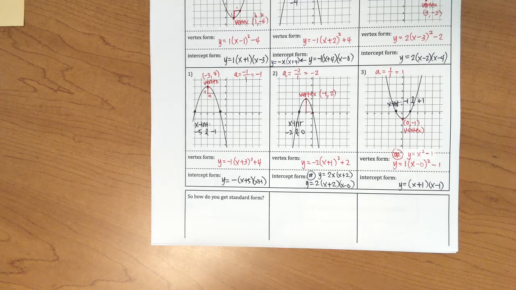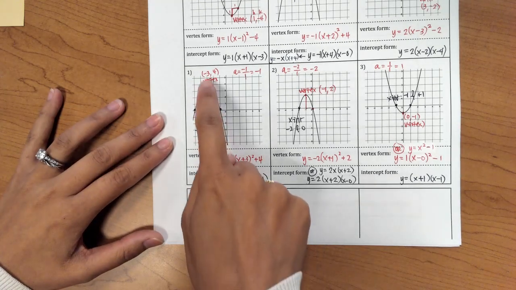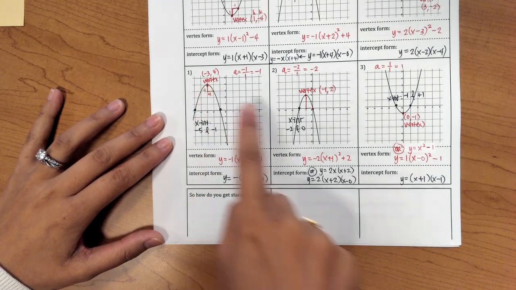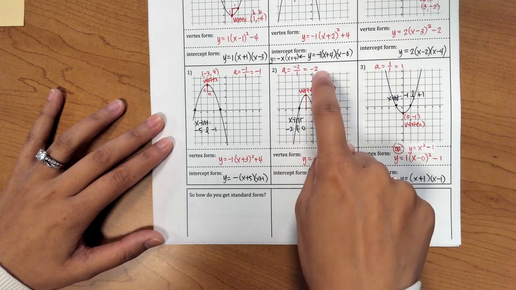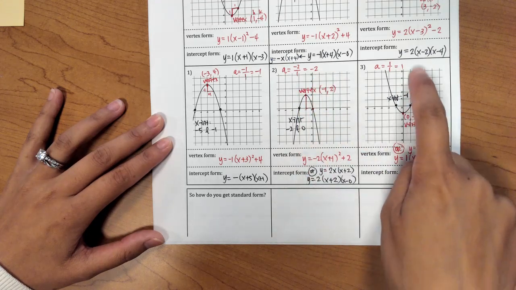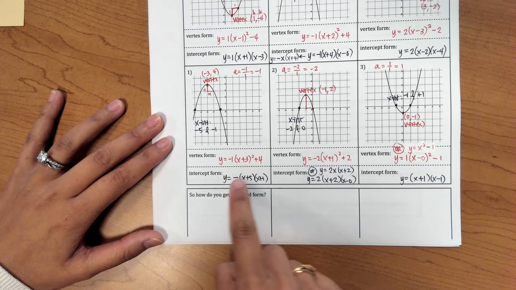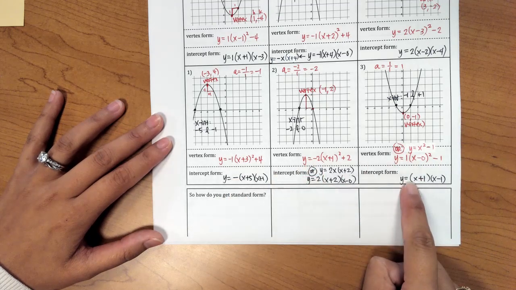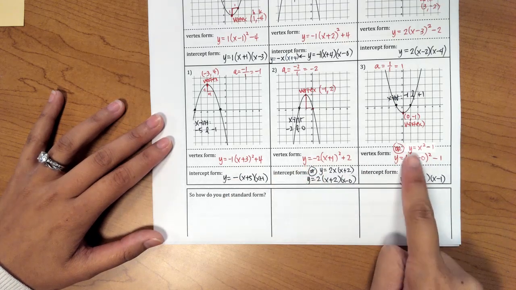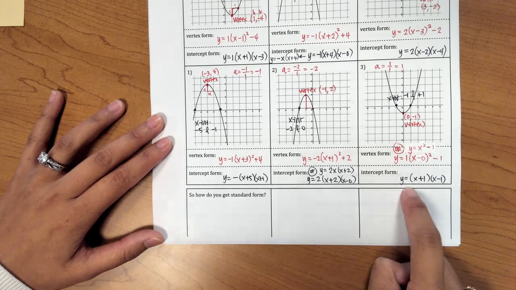Okay, so let's do a quick run through. This is down 1 over 1 for our slope. This one is down 2 over 1, so that's -2. This one is up 1 over 1, which is 1. So those are the numbers I put in for all the forms, right? This one is invisible, so I didn't write it just to show you how it could look.